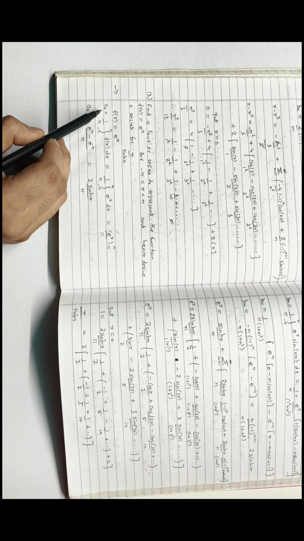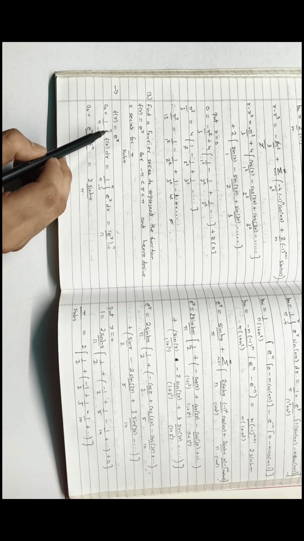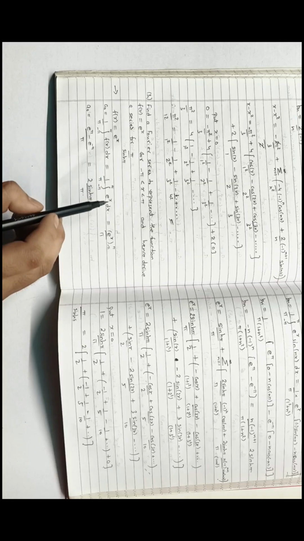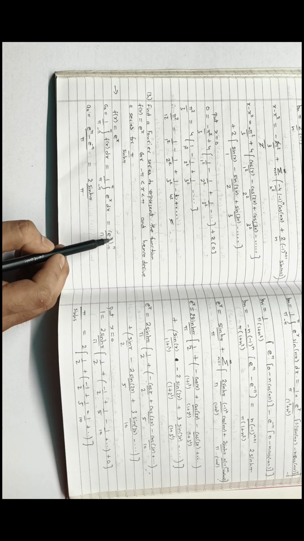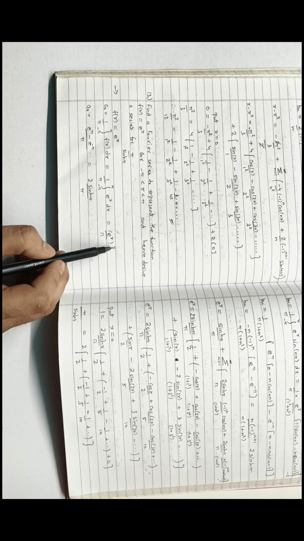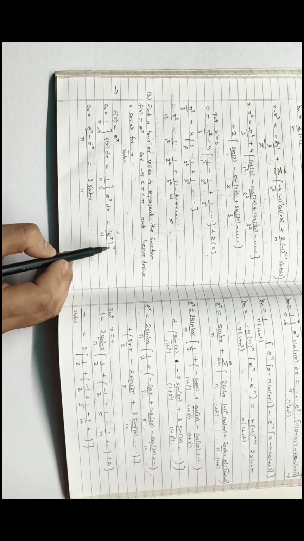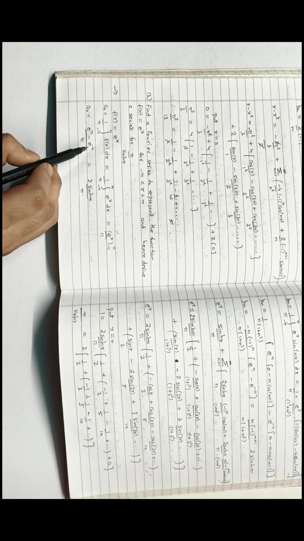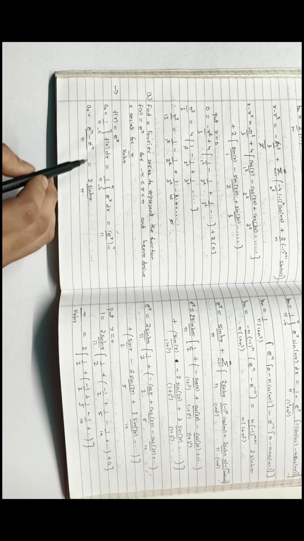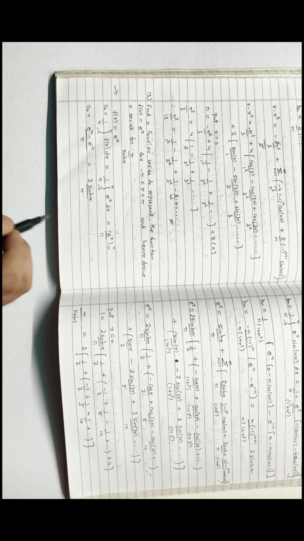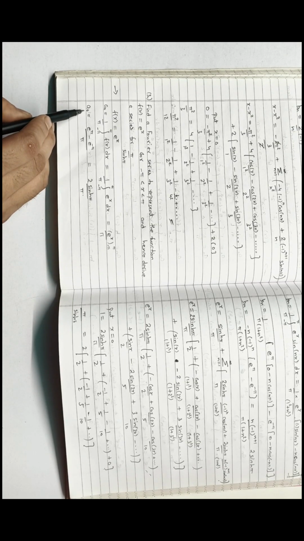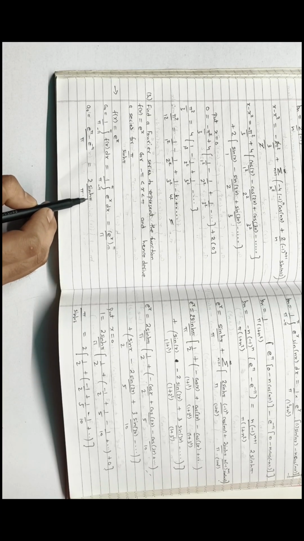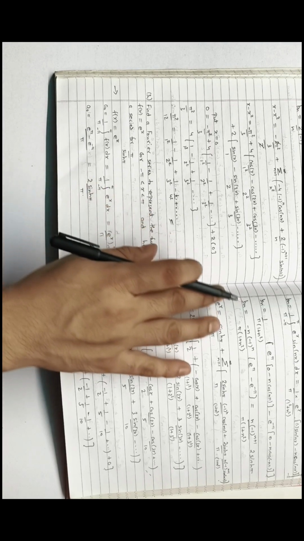So again we will find a naught, which is 1 upon pi integral from minus pi to pi of f of x dx. Our function is e to the power x, and the integration of e to the power x is e to the power x. Here I have substituted the limits, lower limit minus pi and upper limit pi. So after solving this, we will get e to the power pi minus e to the power minus pi. We know that this is 2 times sine hyperbolic pi. So we got the value of a naught, which is 2 sine hyperbolic pi upon pi.